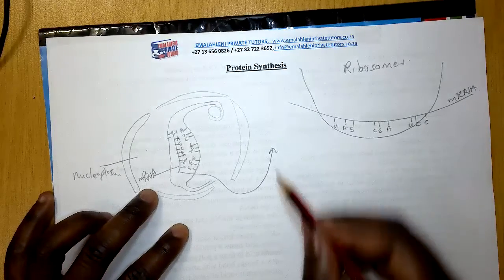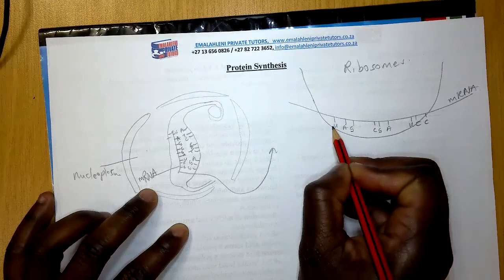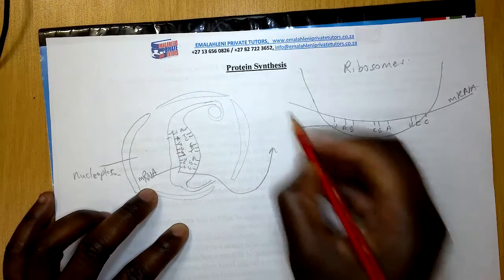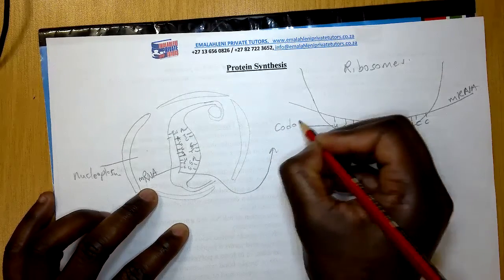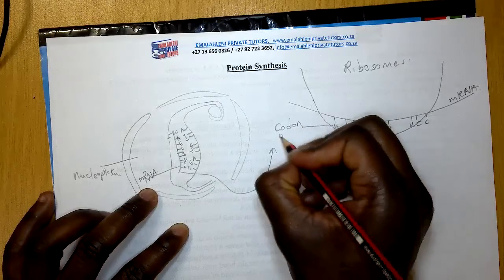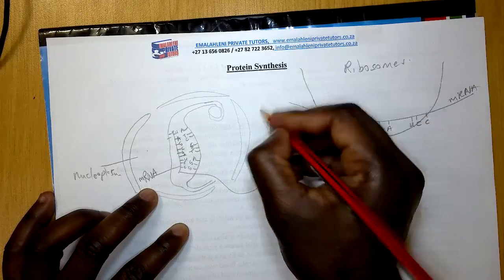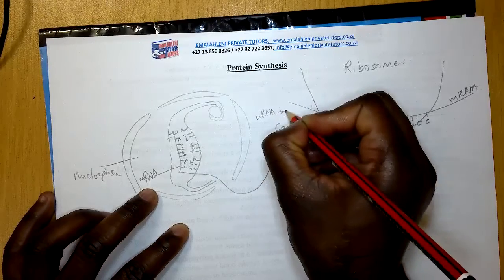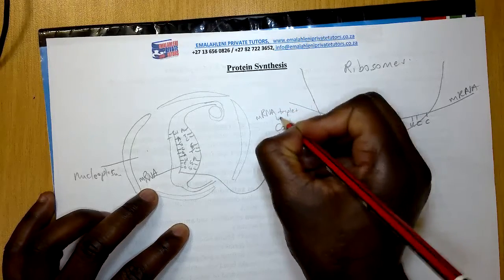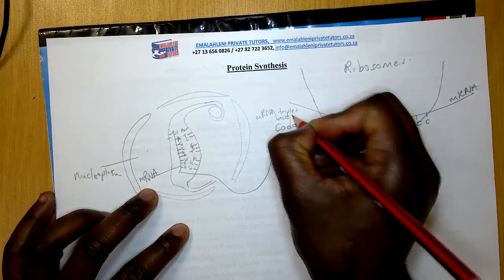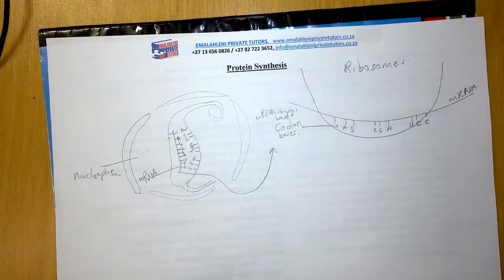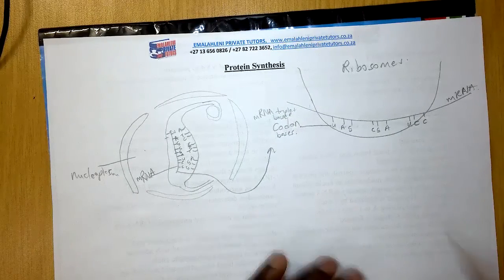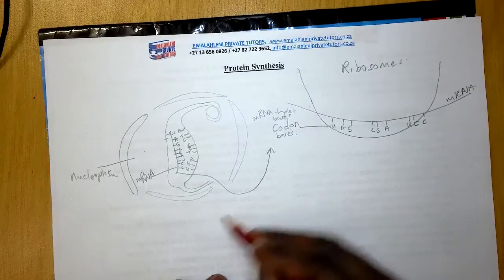Now, these triplet bases, these three bases that we have here, we call the codon bases. So it's the messenger RNA triplet bases. There are three of them, so we call them codon bases. So there's the codon. Now we have another player here, because remember this is the cytoplasm.